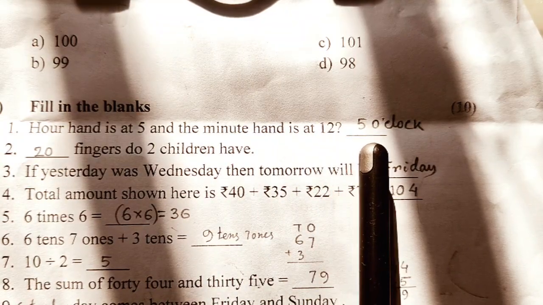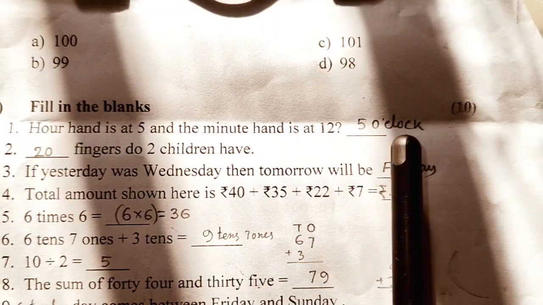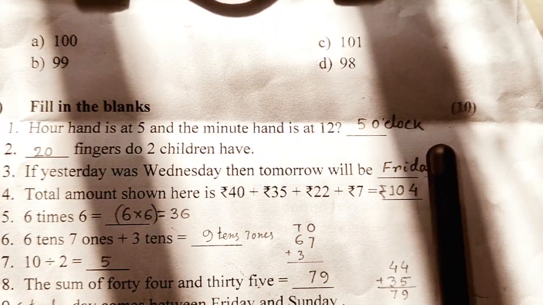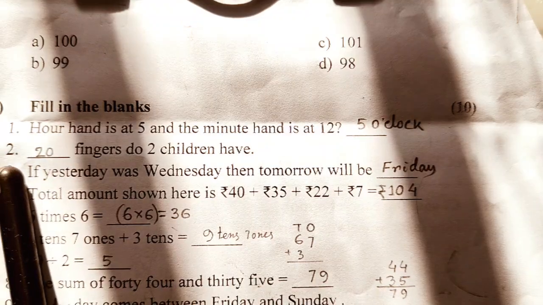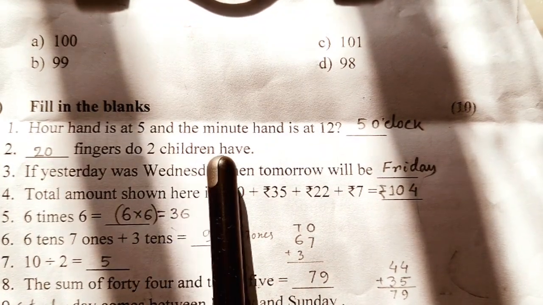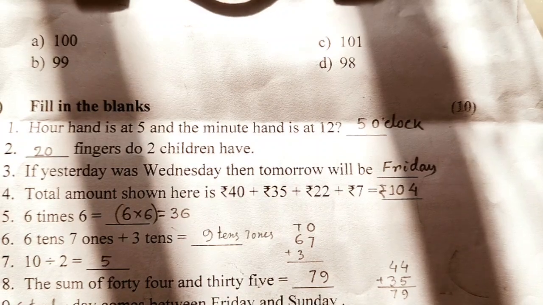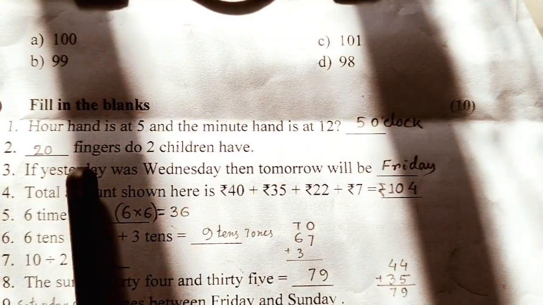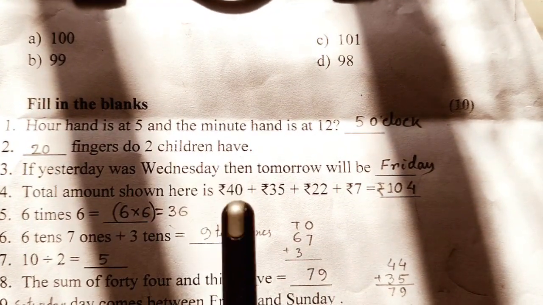The time will be 5 o'clock. Okay. Now, question number 2. Dash fingers do 2 children have?